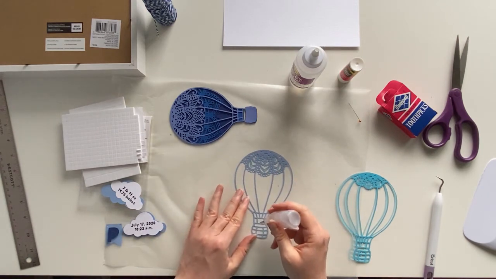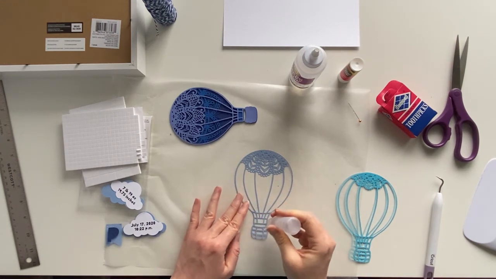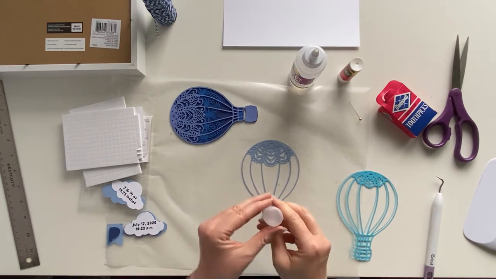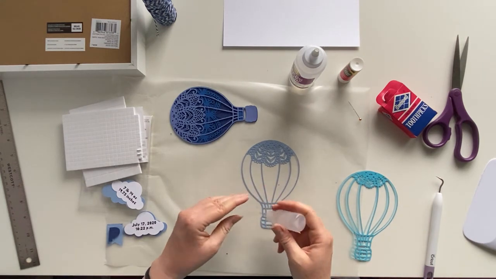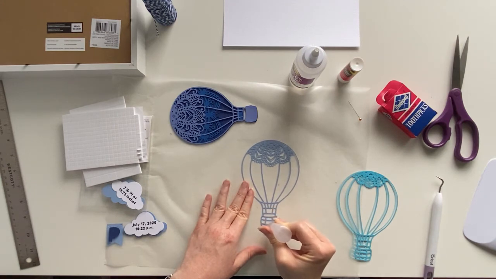Speaking of hot mess, I would not use a glue gun for this process because again, a glue gun makes a very wide dot no matter how fine you try to do it. Now this time the basket part is no longer solid anymore. Now it's more of this grid effect. So I do have to be a little bit more careful here.